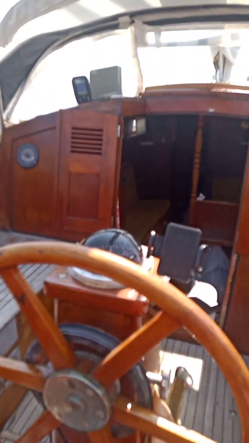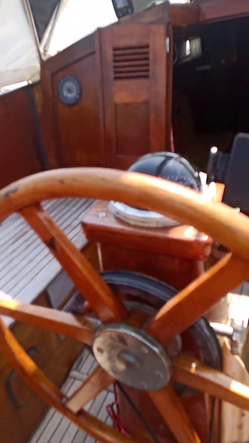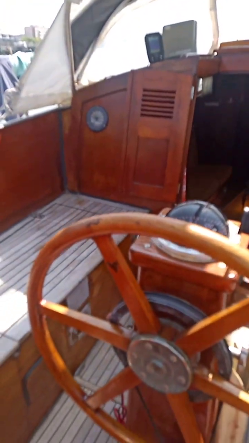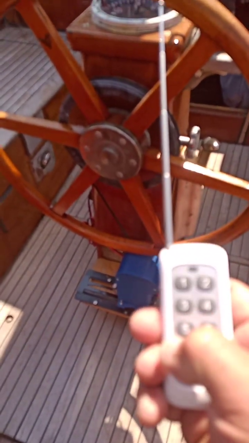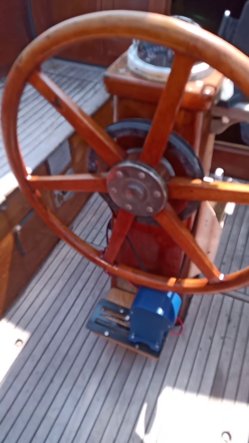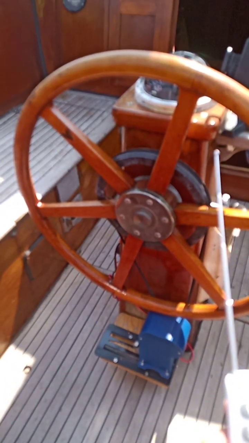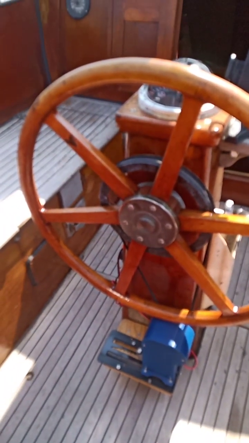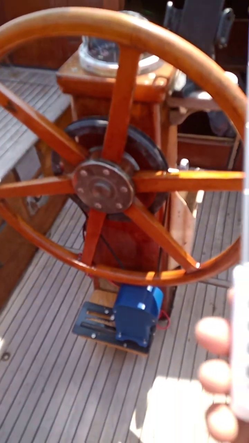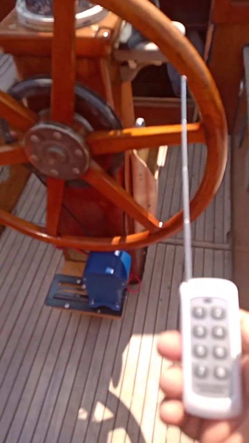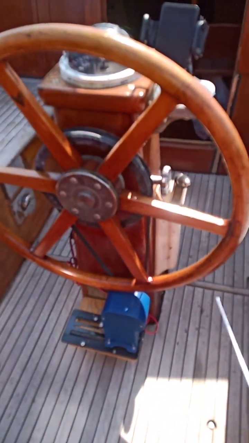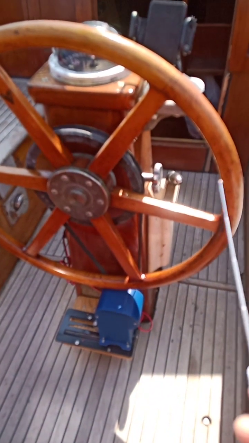And again, let's say we want a little bit more, let's say to the left. So we'll push the button here, 5. And it's going to the left now. It means minus 10 degrees. And if I push number 6, it will go to the right, plus 10 degrees.